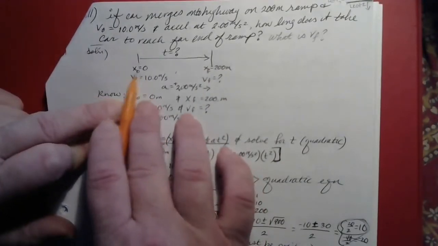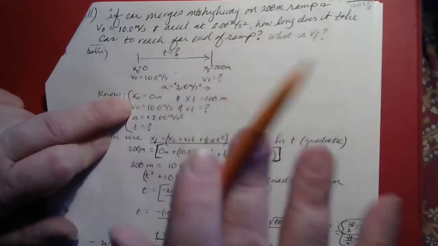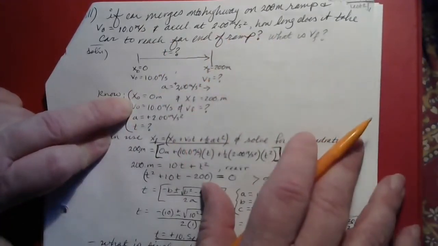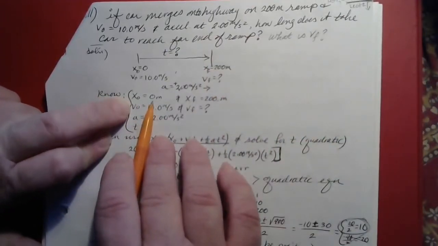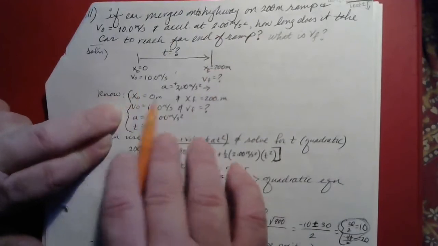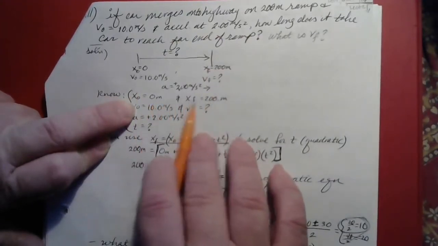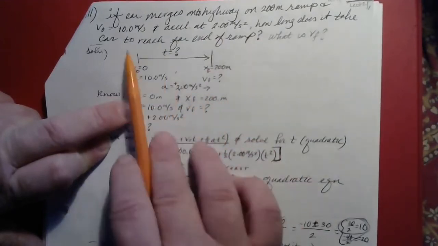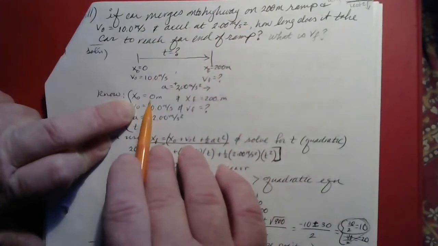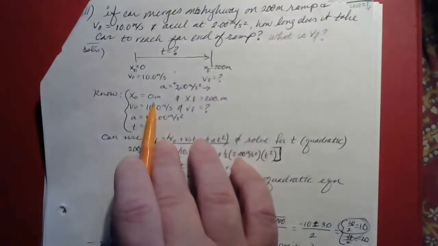Like, for instance, x original, the original position, the problem didn't actually say anything about that. And in cases like that, you can normally call the original position 0. Okay. And we also know that if the original position is 0, then the final position is 200 meters. You could actually call the original position anything you want because the problem didn't mention it.